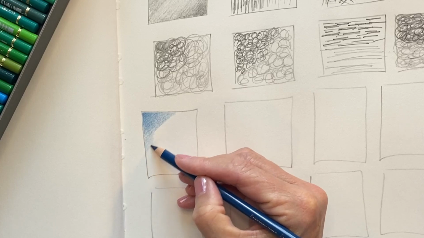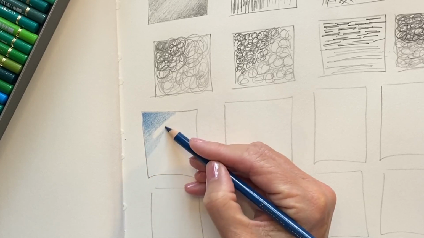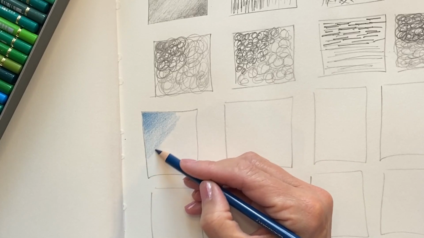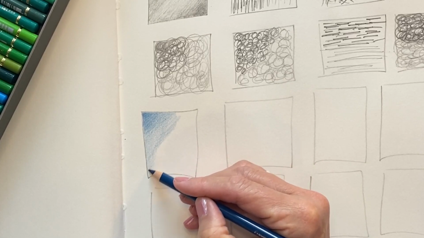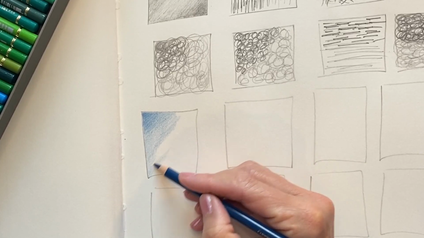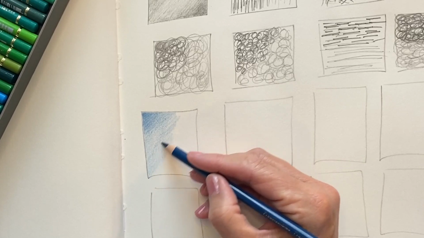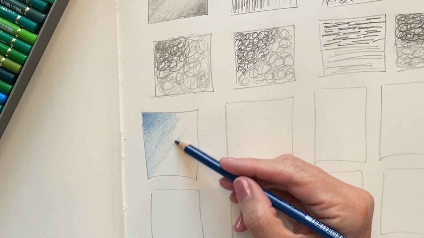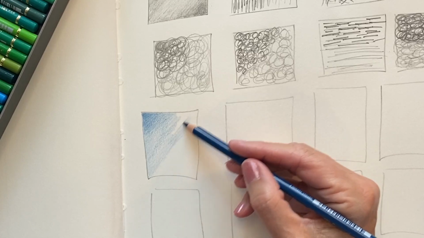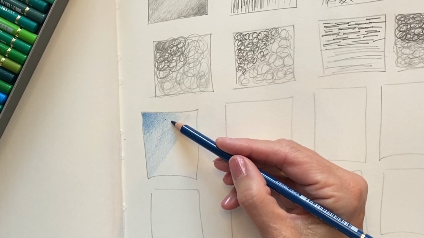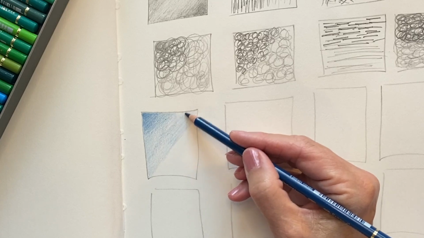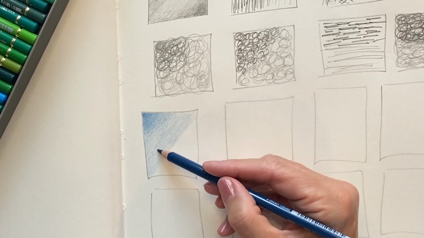I'm going to go in a bit darker in the corners, but I'm just coming out so lighter, really holding the pencil very loosely. Don't hold it tight. Just let your arm and your wrist relax. It's very important that you do that.